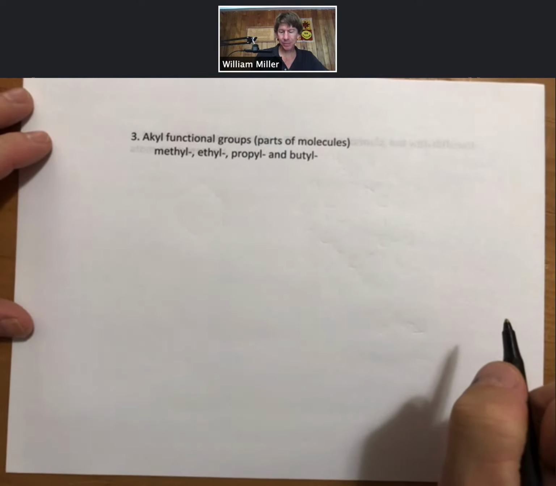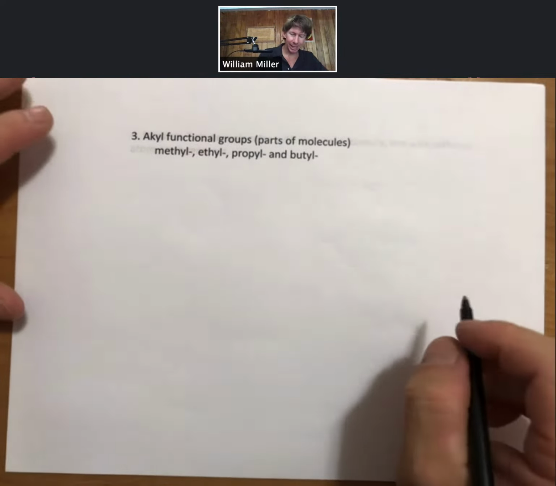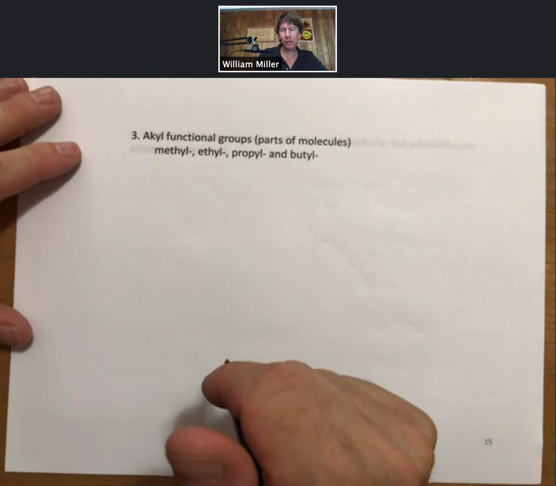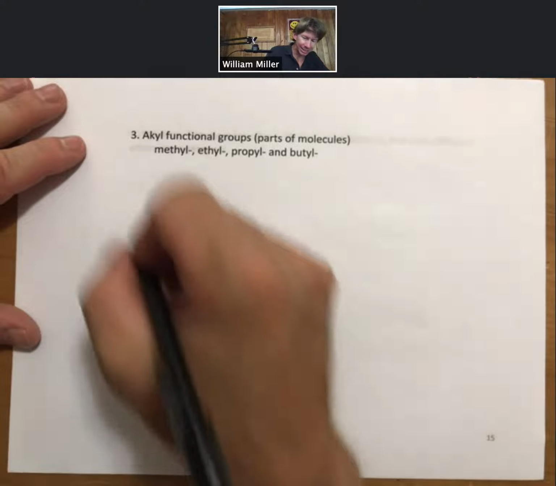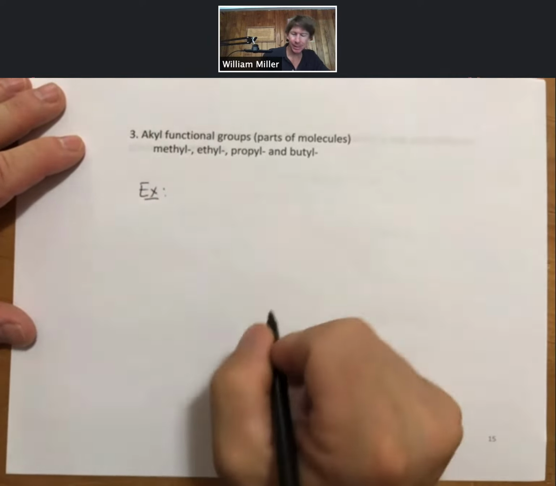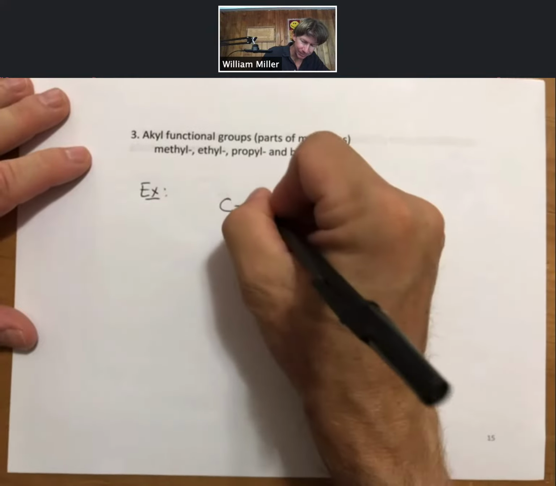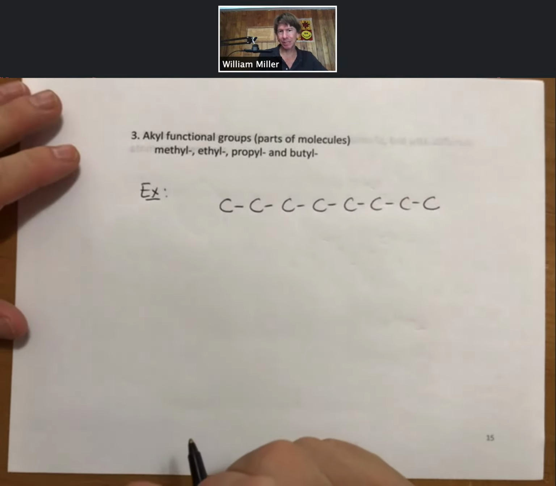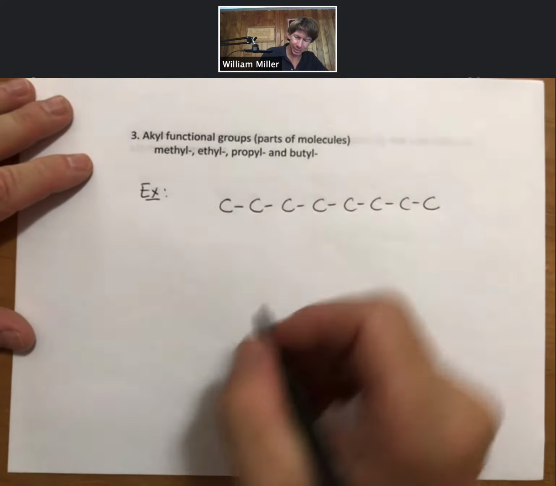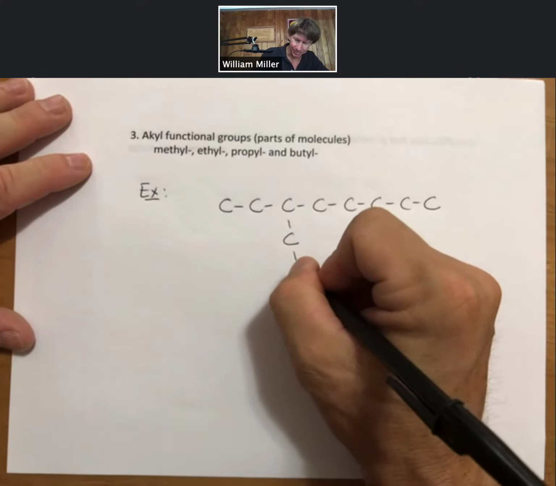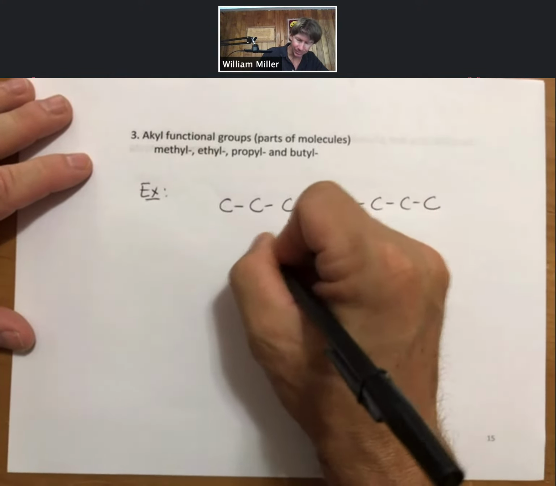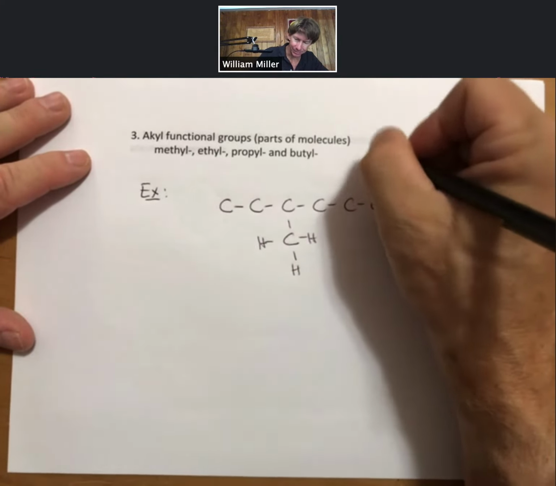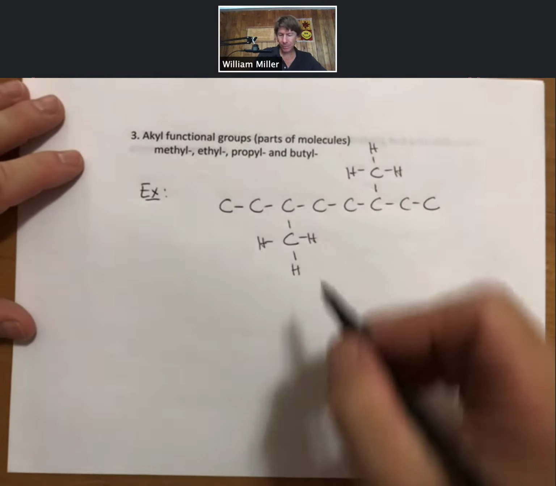Alkyl functional groups, these are going to be parts of molecules, and they're called methyl, ethyl, propyl, and butyl. And when I say parts of molecules, if we take, as an example, the following molecule, something with 8 carbons in it, and off of the sides, and off of another side, we have branches.